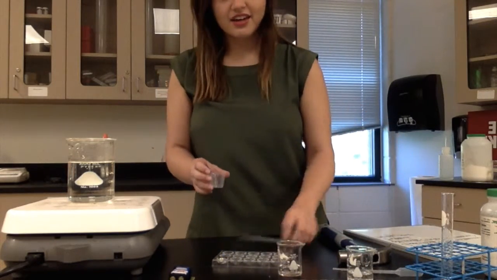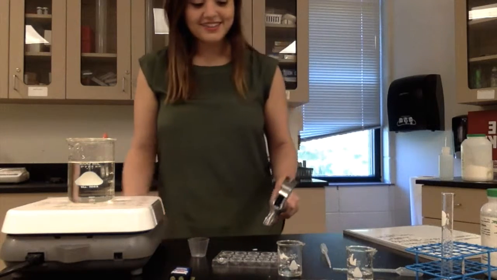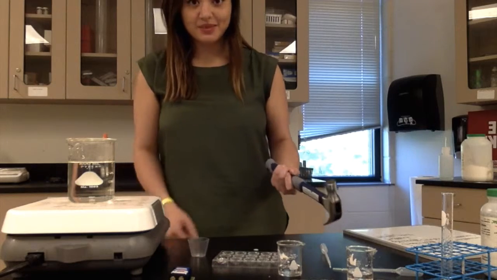After that, you take a last little bit of your sample and use a hammer to determine whether or not the substance is brittle.